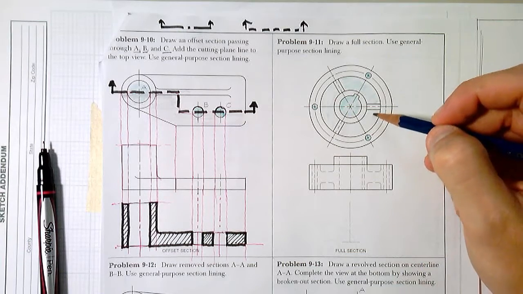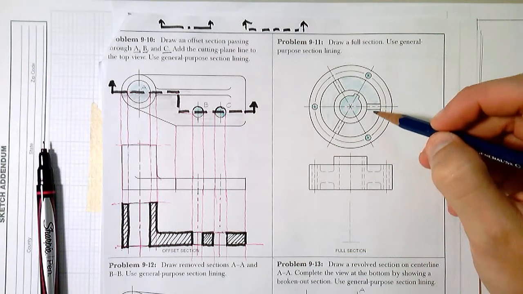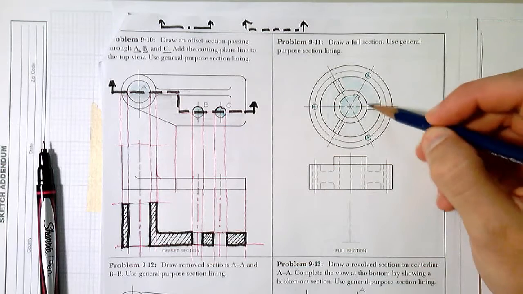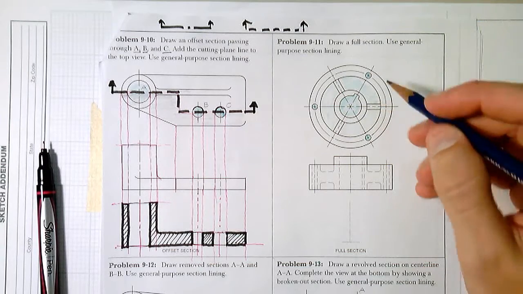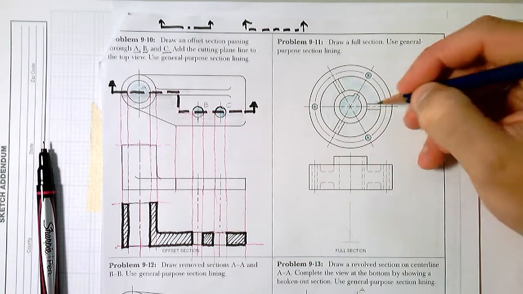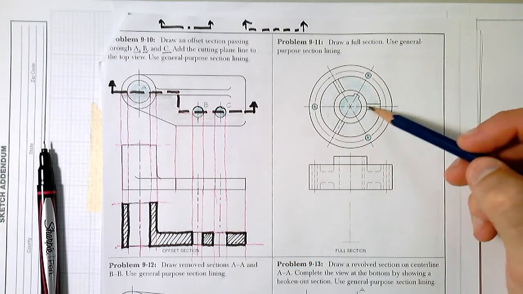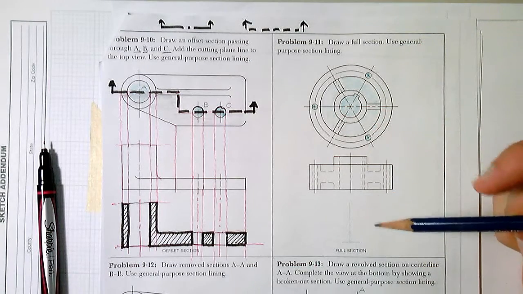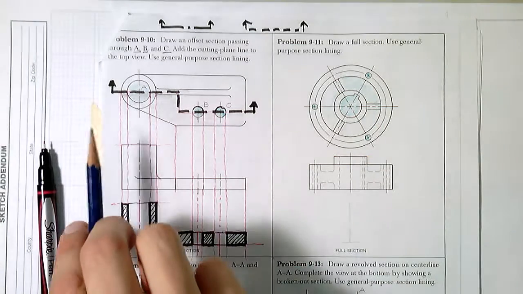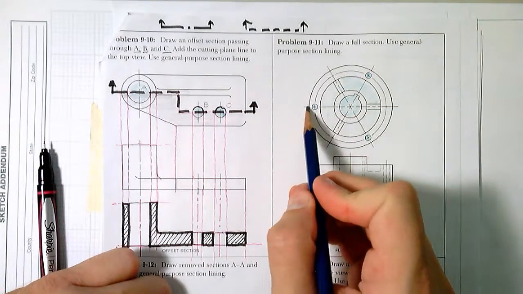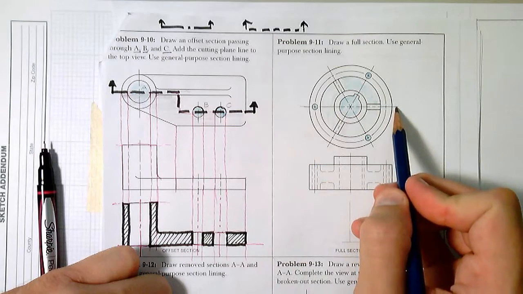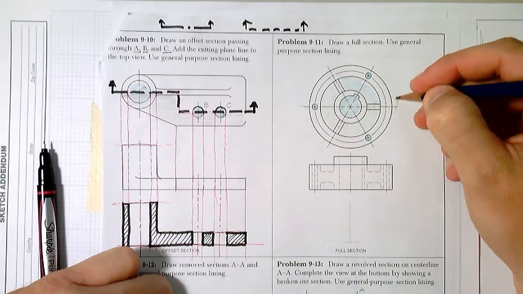But remember, whenever you have a thin spoke or a thin rib or web, anything that's not solid all the way through the object, we're not going to show that cut through. So our cutting plane line is going to go straight through, and we're going to look in that direction.